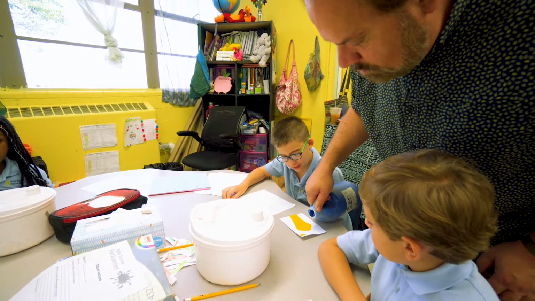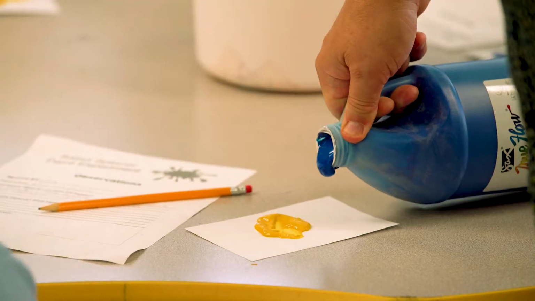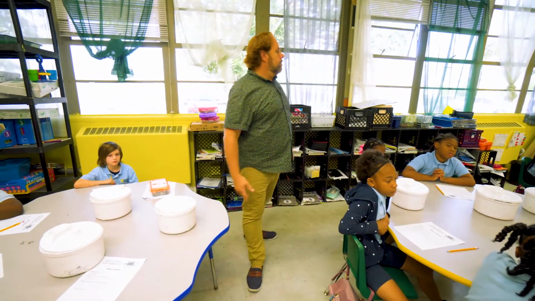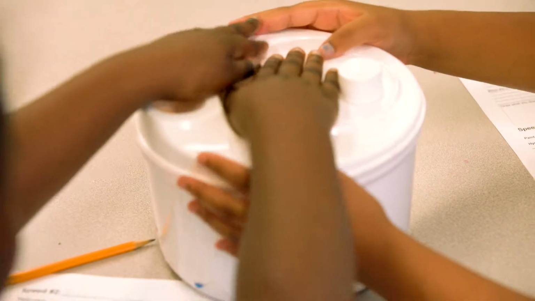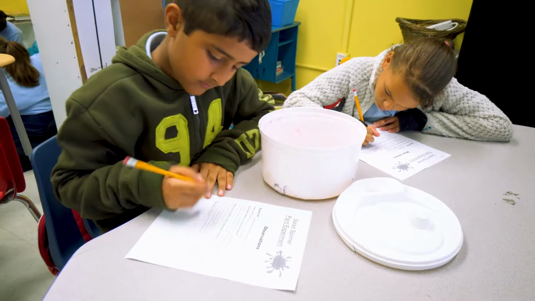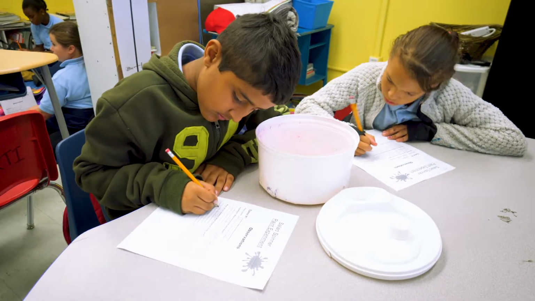This was an unusual project for what we usually do because it wasn't so much about a product at the end as more of a process and working with a medium of paint. So we brought in salad spinners and we talked about how we were going to use a salad spinner to make those colors go from a primary color into a secondary color. So we used a data observation sheet. We hypothesized what would happen with those primary colors using the 3 different speeds of slow, medium, and fast.